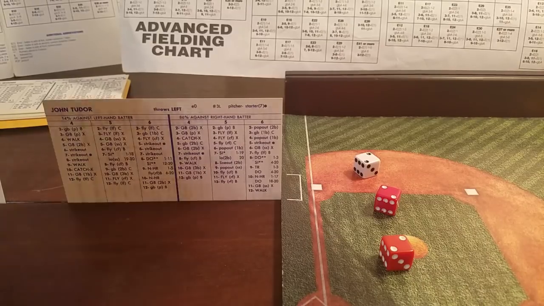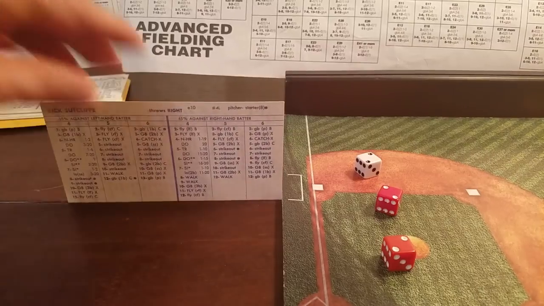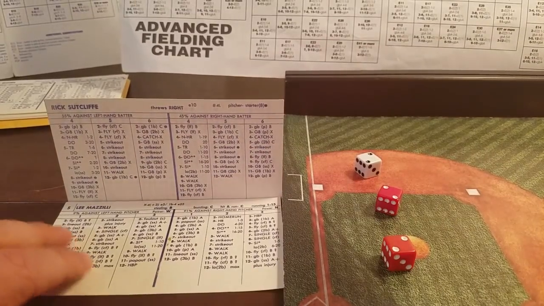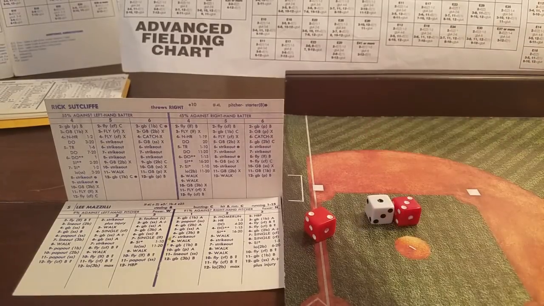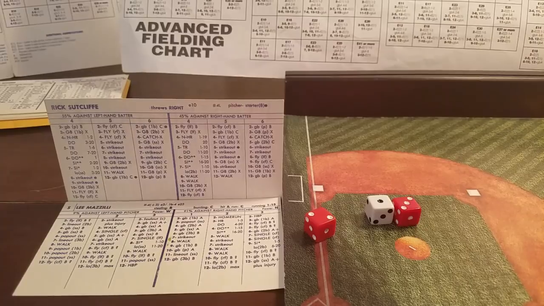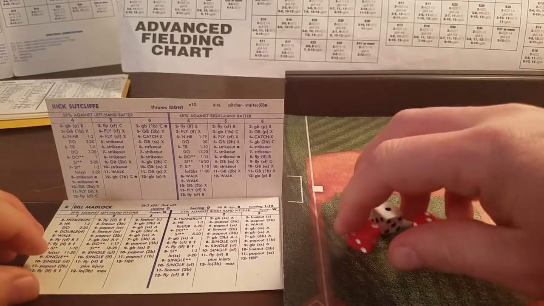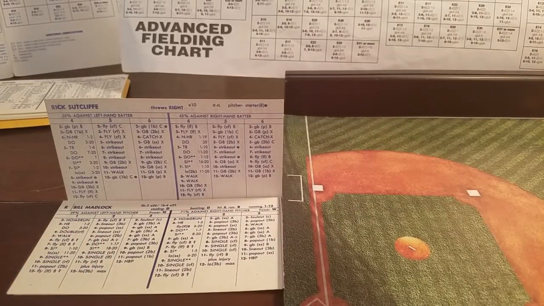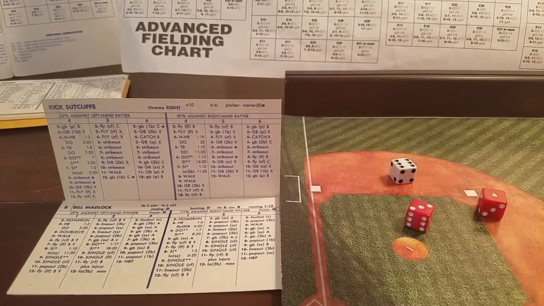And leading things off for the Pirates will be Lee Mazzilli. Mazzilli grounded out to Durham his first time up at first. 1-5 against a righty is a ground ball to short handled by Bowa. That's 1 away. Brings up Bill Madlock. Madlock, the only hit of the game for the Pirates so far. Ooh, that is a 6-4 against Sutcliffe.